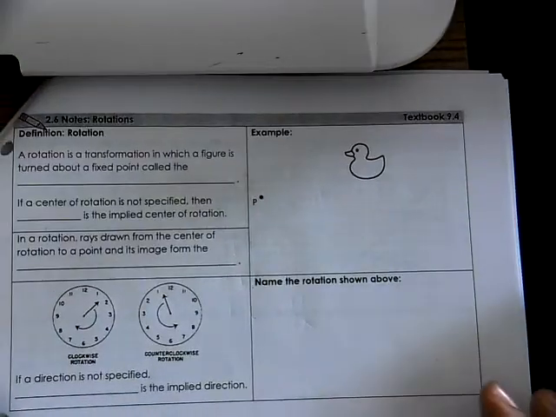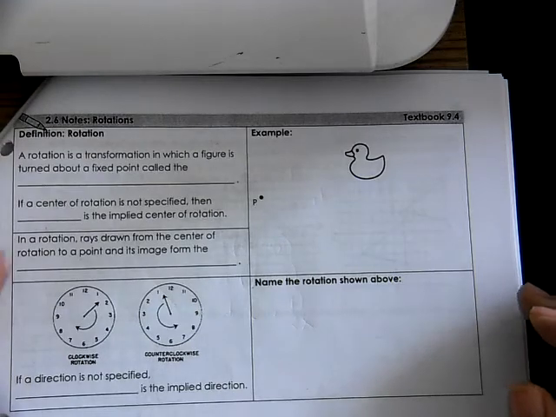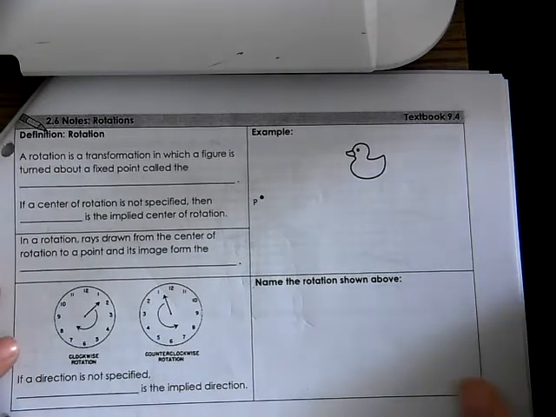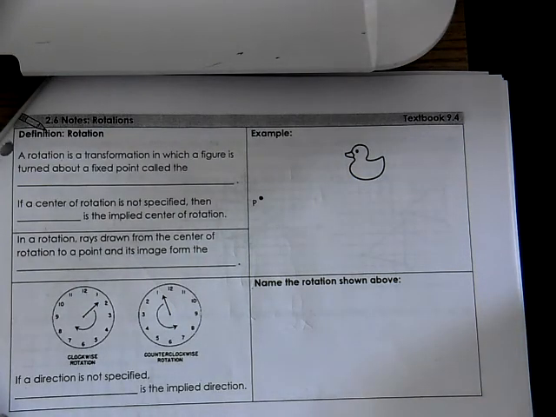So this is 2.6 notes, which are called rotation. We have a couple of quick vocabulary words about rotation, and then I'll show you how we're going to do a rotation with tracing paper first, and then I'll show you what we're going to do moving forward, because we're not always going to want to rely on the tracing paper. Like you saw with reflections, same thing. You can do it with tracing paper, but it's not as easy, and it's hard to always have on hand.